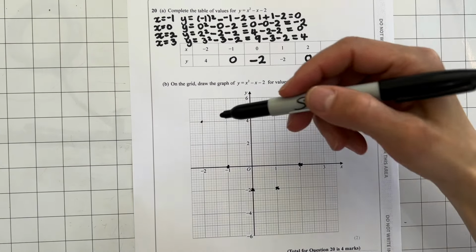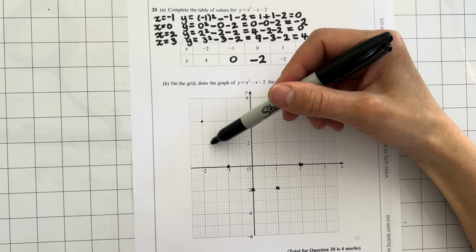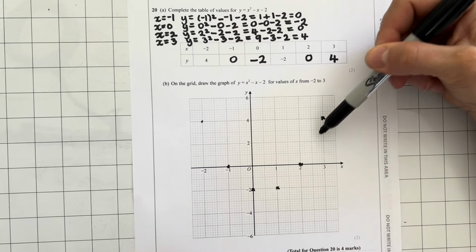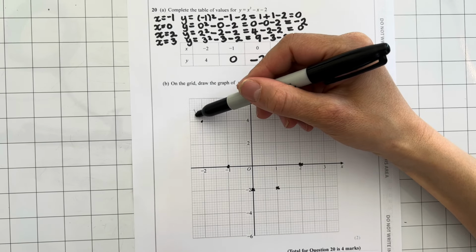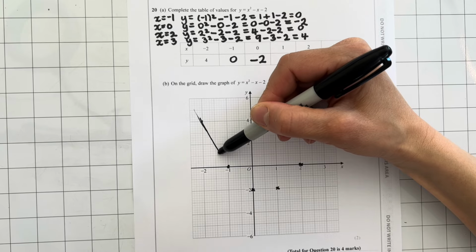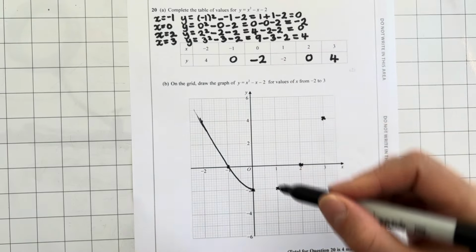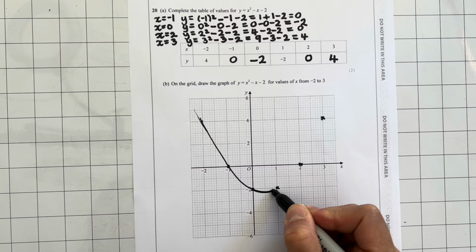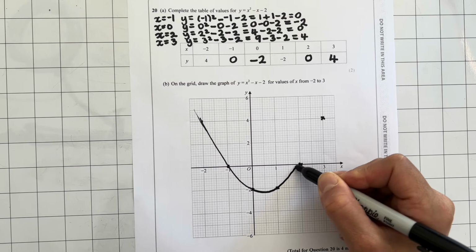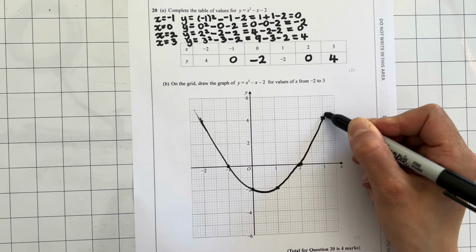So now we want to do a freehand line through the points. Like so.